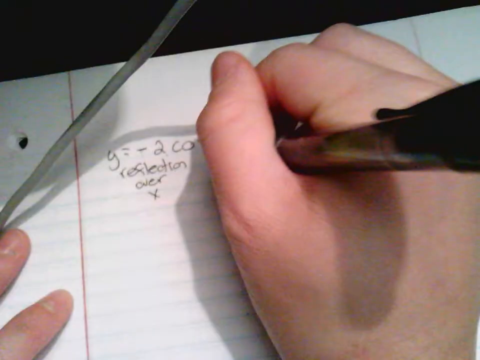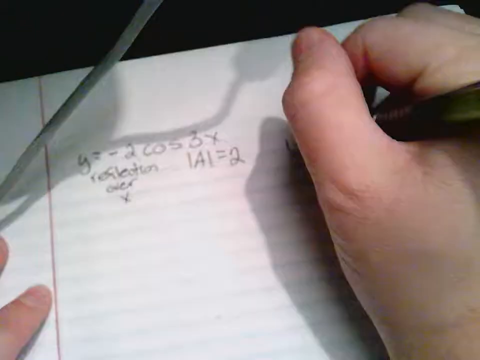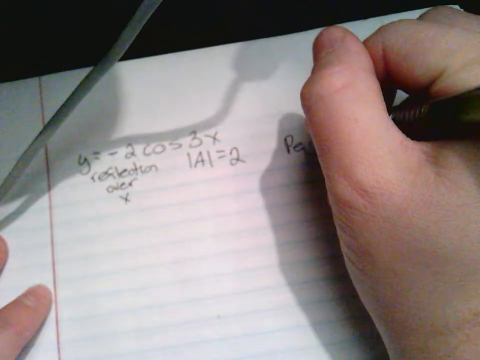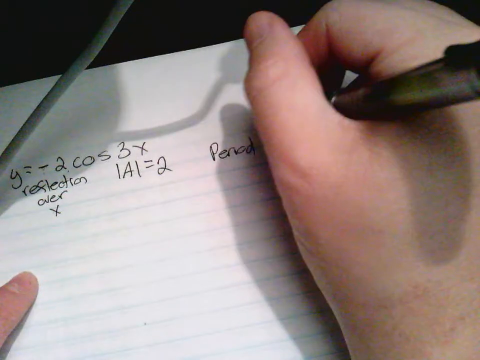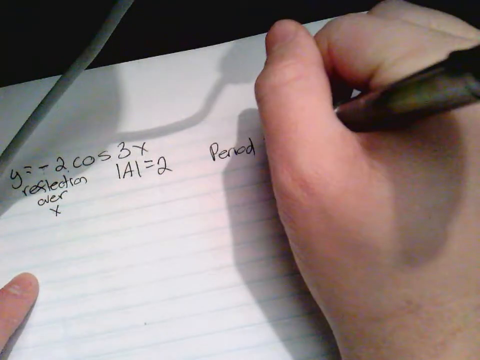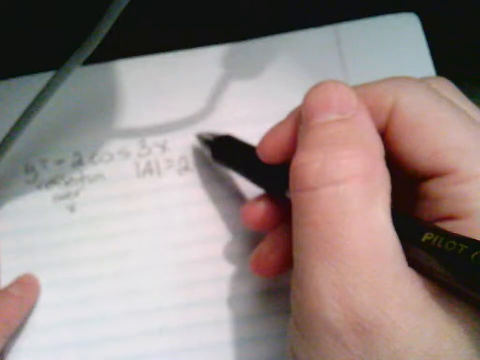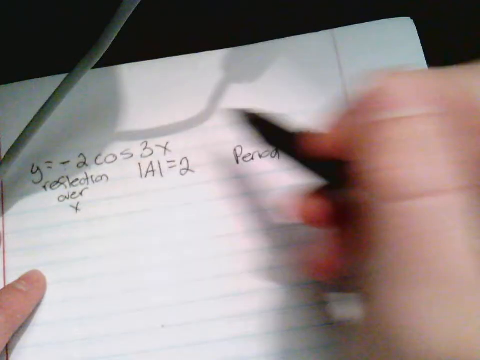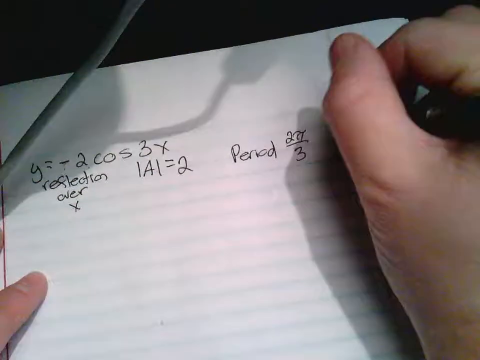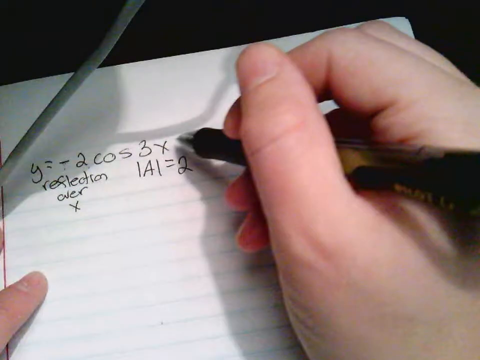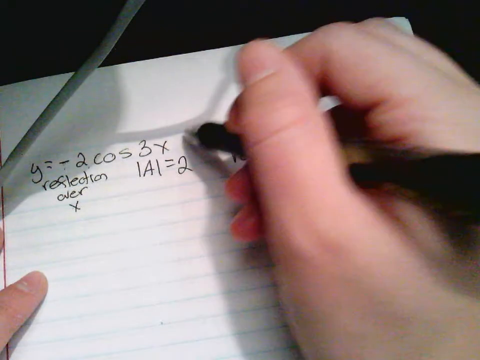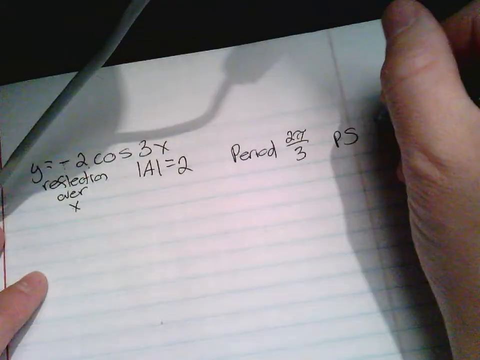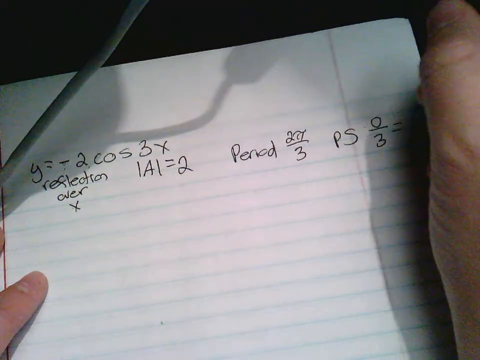The period is going to be 2 pi over 3. Okay, so 2 pi over b, whatever's in front of the x, that's b. My phase shift is c over b. Well, I don't have a c, so that's 0. So 0 over 3 is 0. So there is a 0 phase shift, and there's no vertical shift as well.